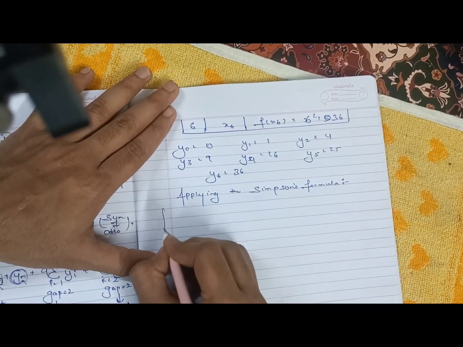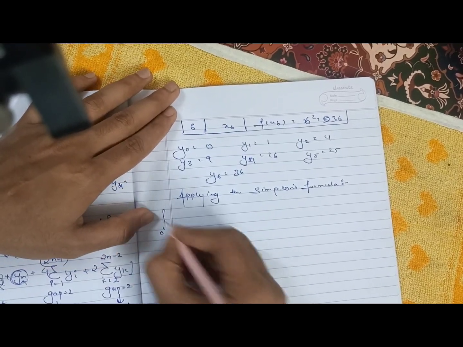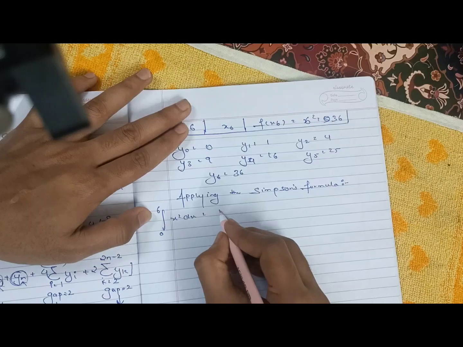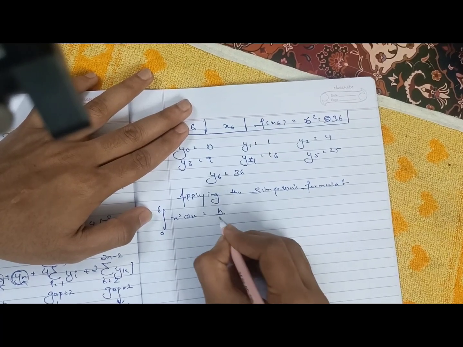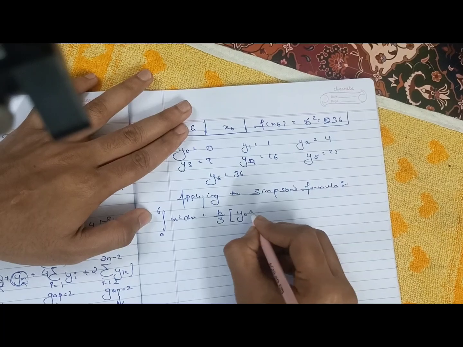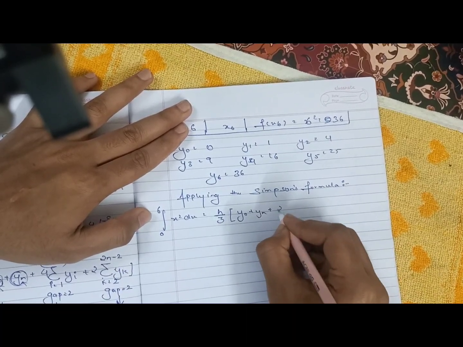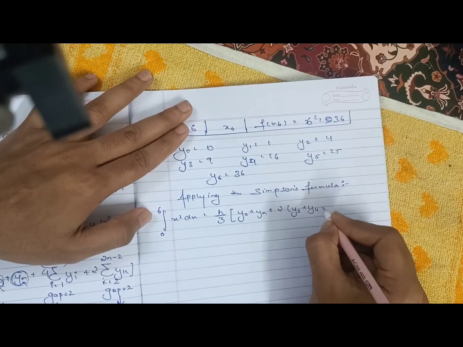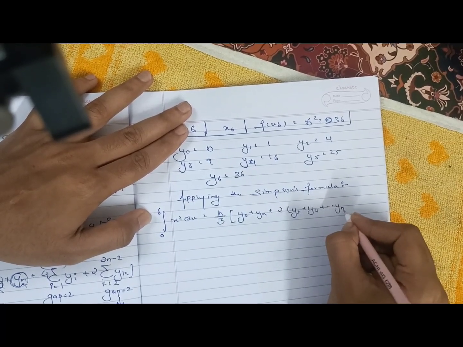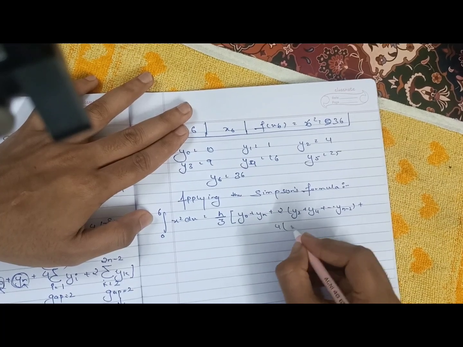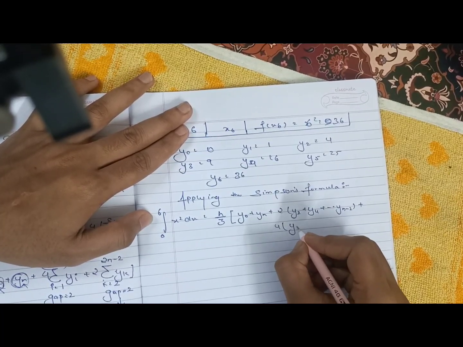What's the formula? The integral of the function from 0 to 6 of x square dx is equal to h upon 3 into y0 plus yn plus 2 into the sum of y at evens plus 4 into the sum of y at odds.